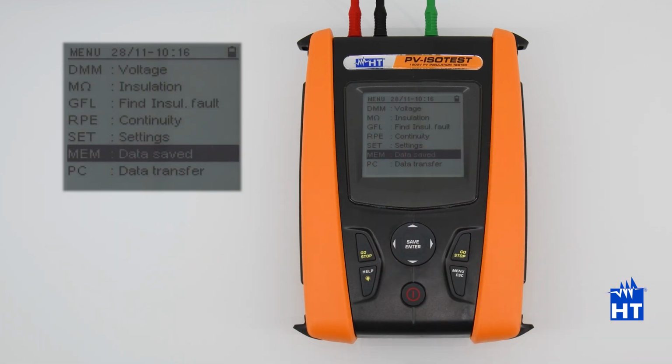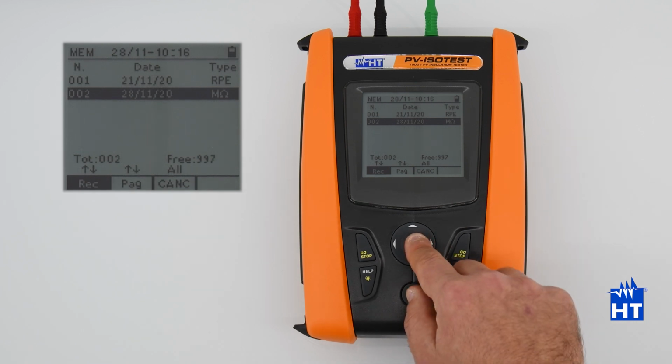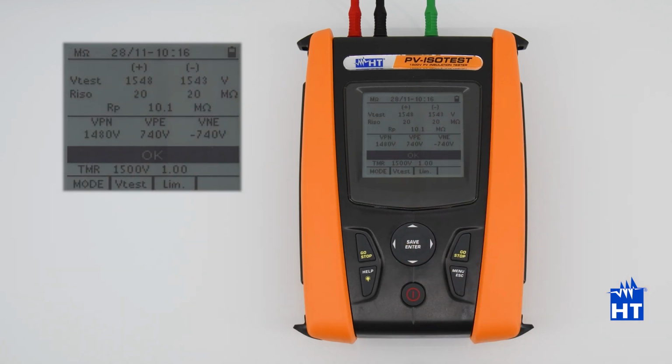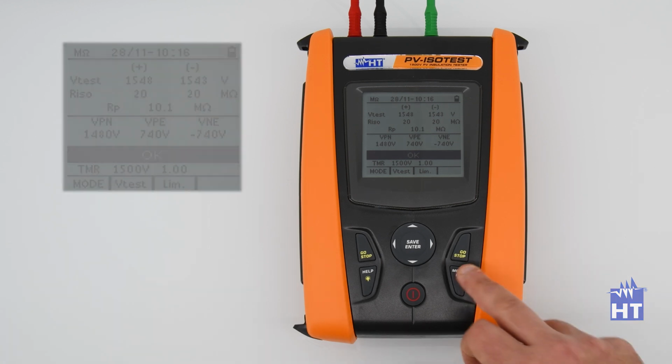At this point, we can see on the memory the data saved and recall it. As you can see, this is the test just performed, or we can download it and check it by PC with our software TopView.